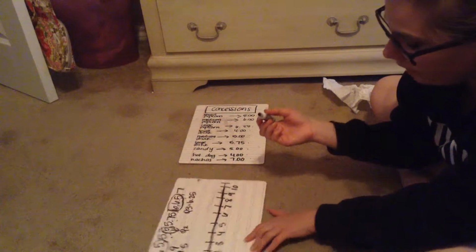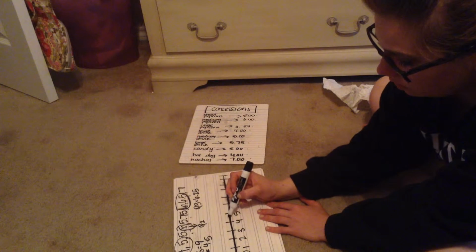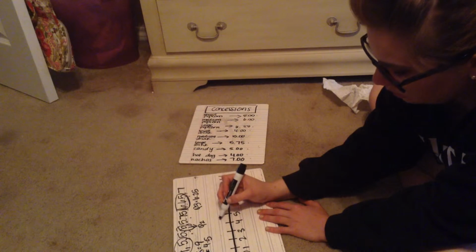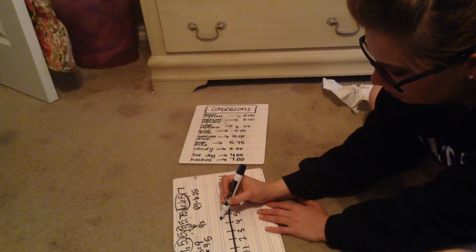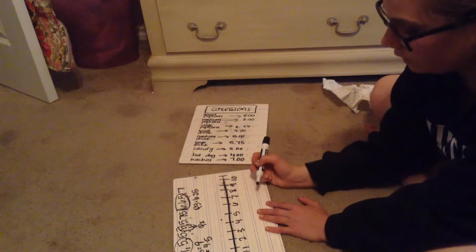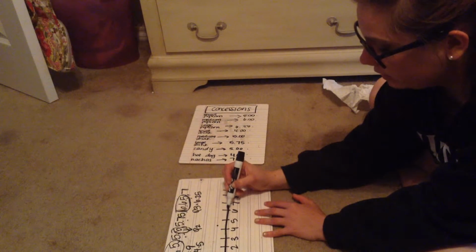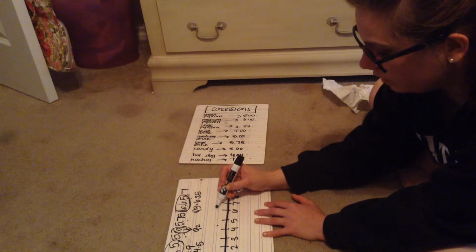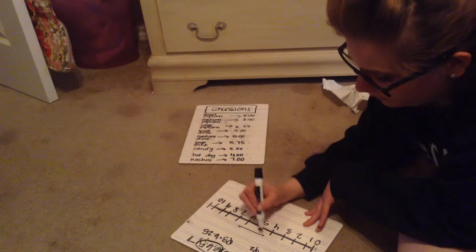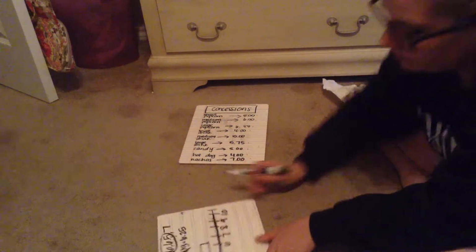So Q1 is 4.5. So I'm going to go here, right here in the middle, and put a little dot here. And then Q3 is 6.25, and that's not quite halfway, so I'll do a little dot here. And just draw a little box from these places. Okay, so that's our box.